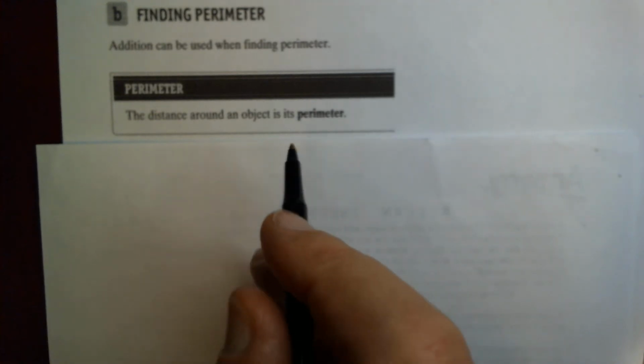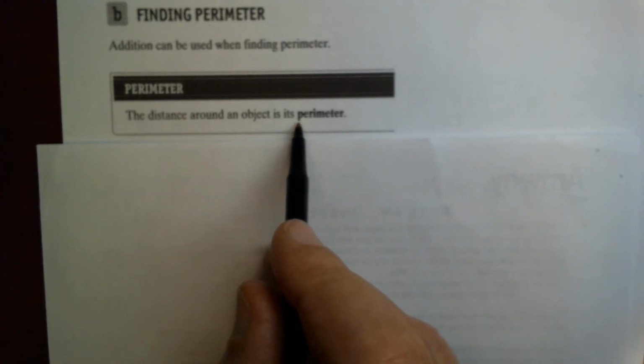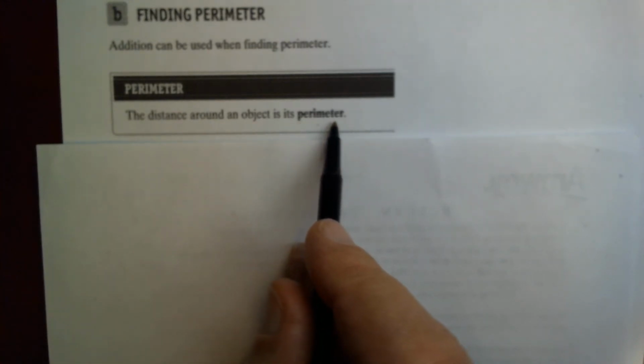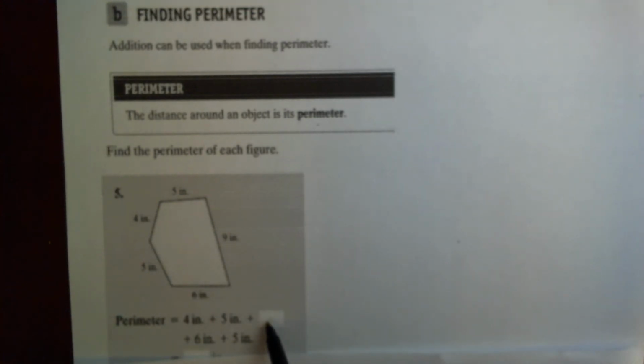A very simple application of addition is to find the perimeter of an object. And so the distance around an object is called its perimeter. So we'll be using that in the future as well, this word perimeter. And so here's a guided solution. Here we have an object that measures 4 inches and 5 and 9 and 6 and 5 inches. So in other words, we add 4 plus 5 plus 9 inches and 6 inches and 5 inches.